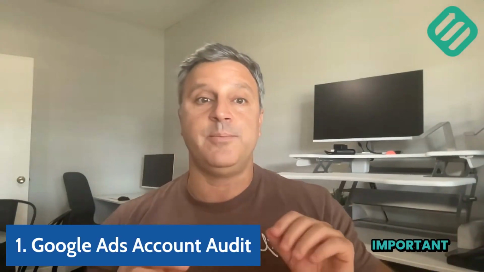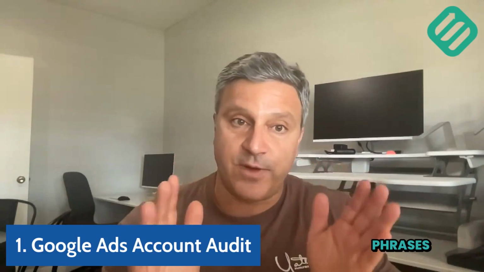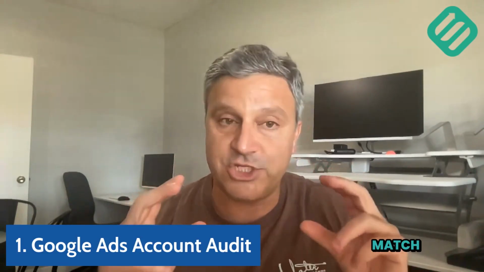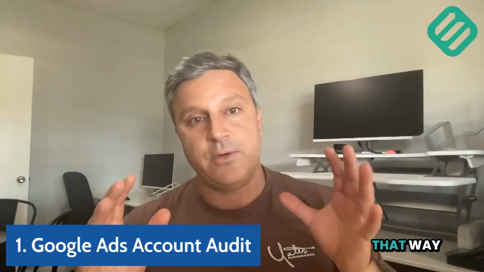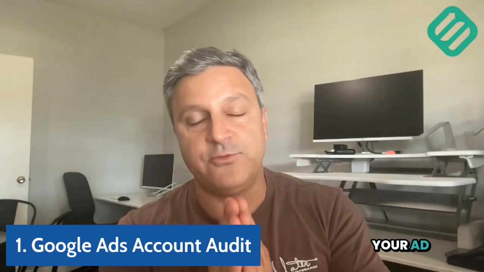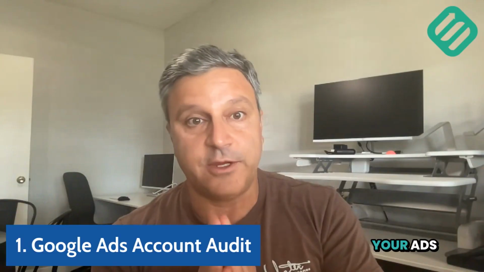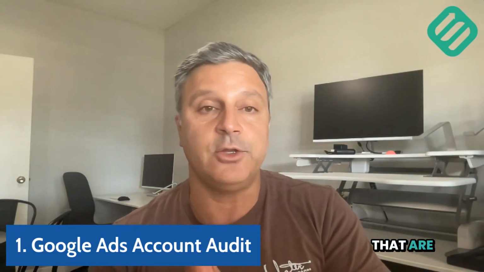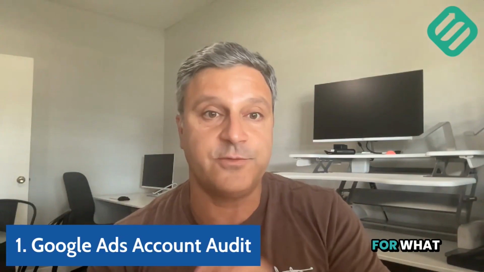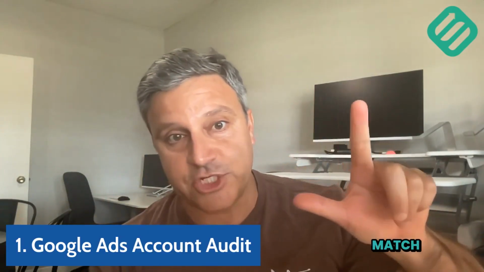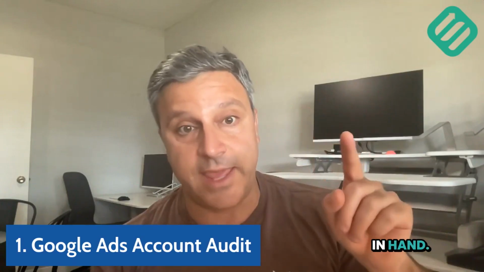Okay, it's very important to upload the right keyword phrases into the account, to also use the right match types on each keyword phrase. That way, it condenses what the algorithm will show your ad for and will help to ensure that your ads are only triggered and shown to individuals that are looking for providers for what you offer. So keyword audit and keyword match type audit, they kind of go hand in hand.